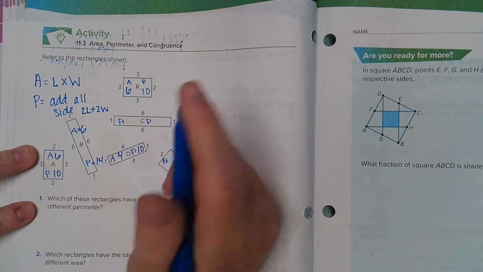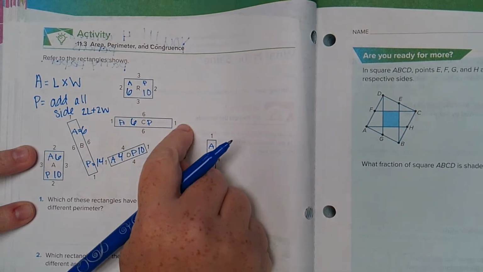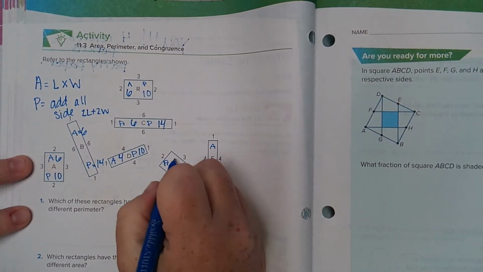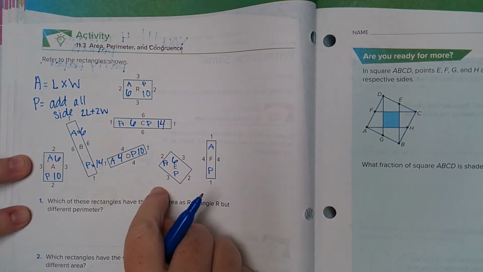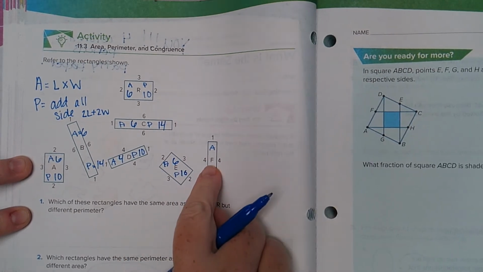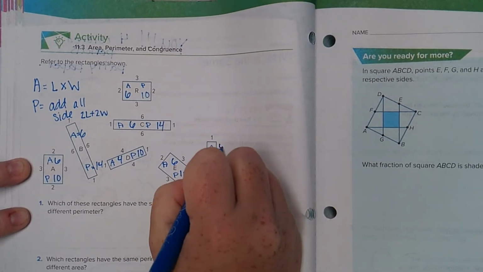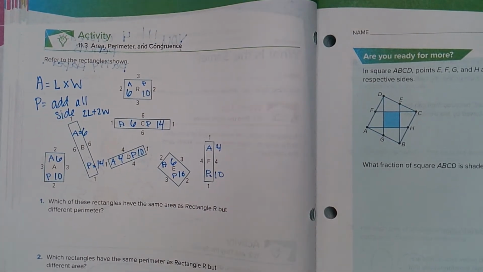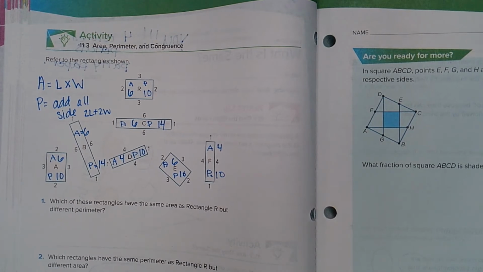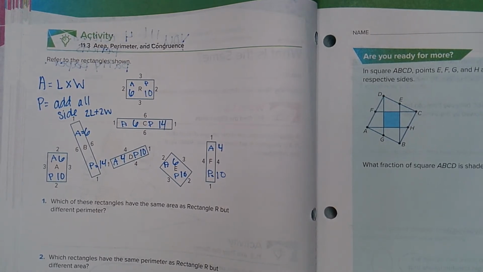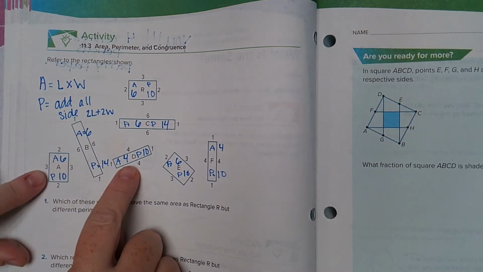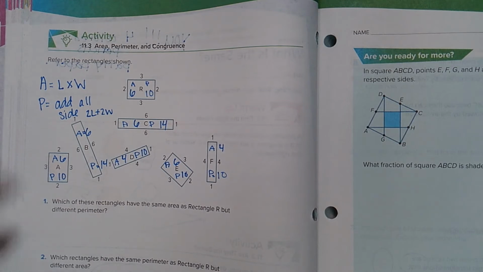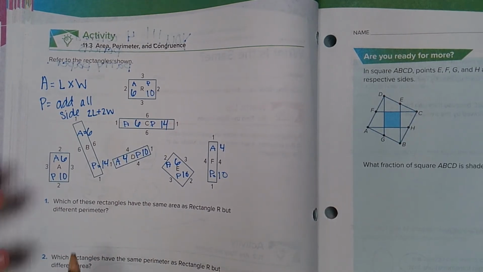C, 1 times 6 is 6. 1 plus 6 plus 1 plus 6 is 14. E, 2 times 3 is 6. Perimeter 2 plus 3 plus 2 plus 3 is 10. And F, area is 4 times 1, which is 4. And our perimeter is 4 plus 1 plus 4 plus 1, which is 10. That was quick, I know, I'm sorry. But once you were able to get 3 of them, A, B, and D, all of them were the same numbers. So my first one, I'm going to color this green.